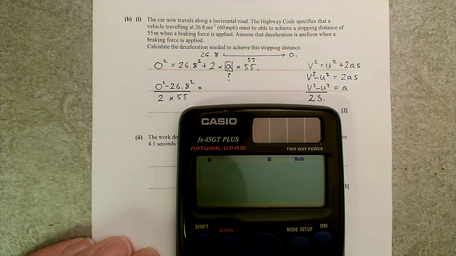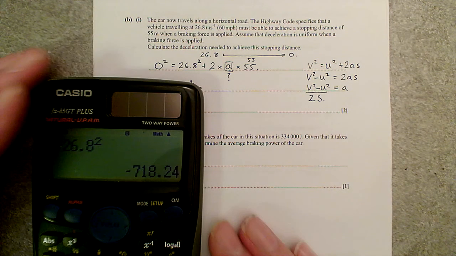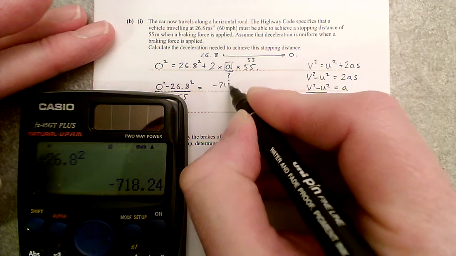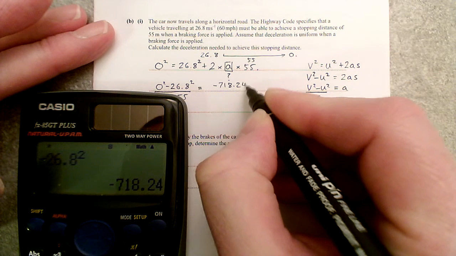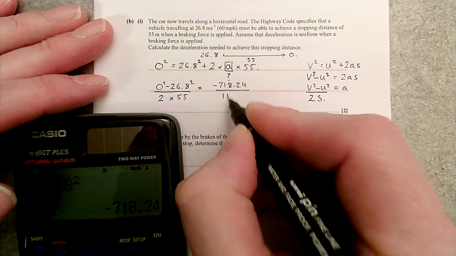Bring in a calculator, so negative 26.8 squared equals, remember I like to do these in stages, so that would be minus 718.24 divided by, that's going to be 110, isn't it?